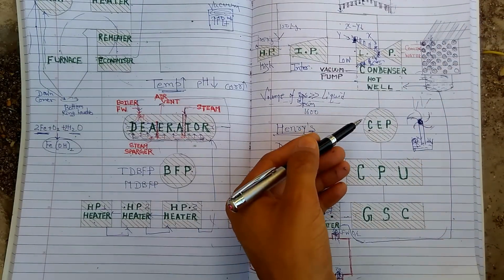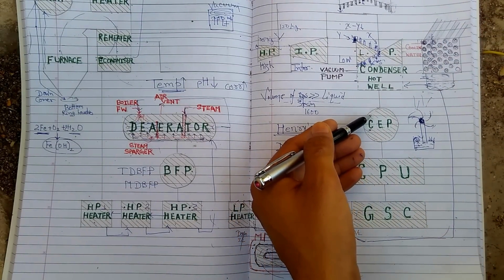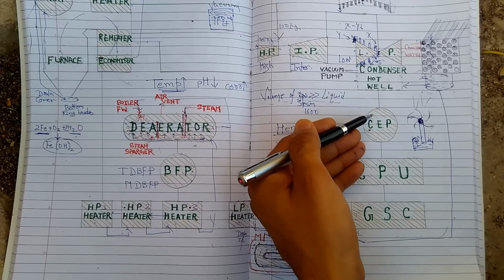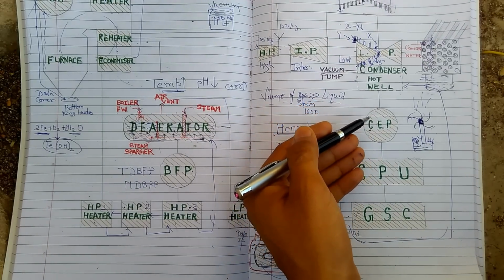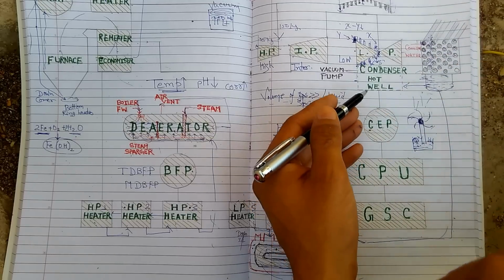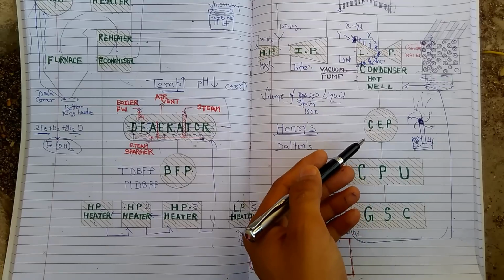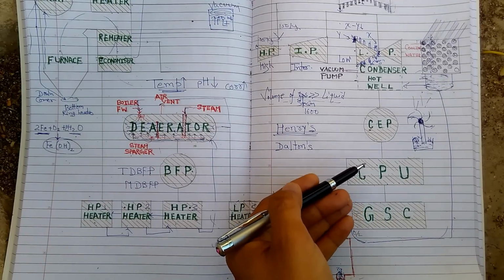Okay. So that is why we use a vertical pump for the CEP, because those are highly efficient, and also we put it at a level lower than the hot well level. After the CEP comes the CPU, that is the condensate polishing unit.